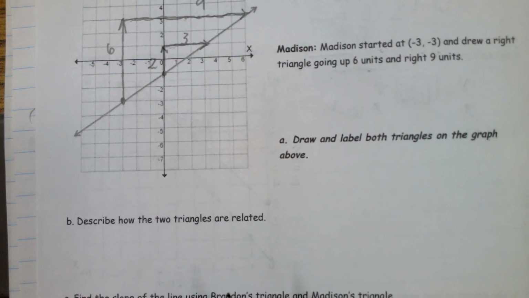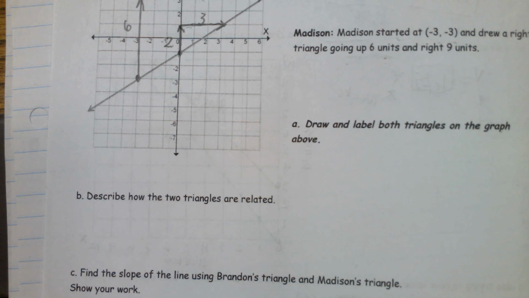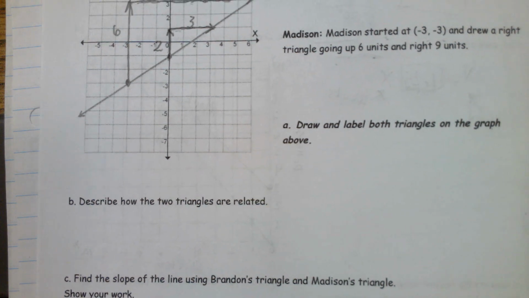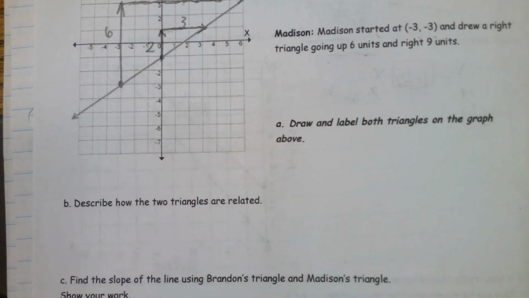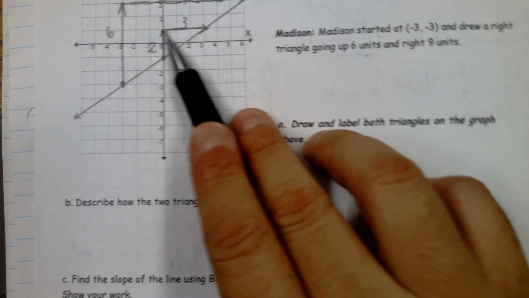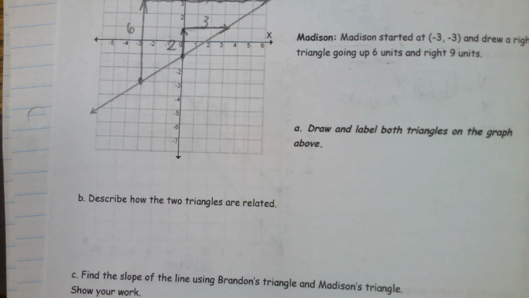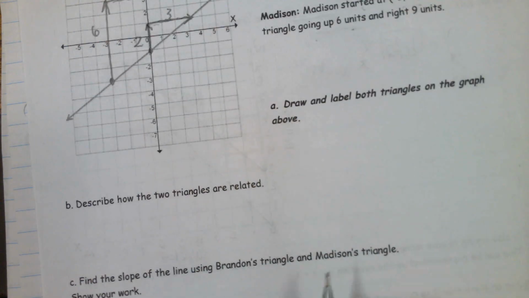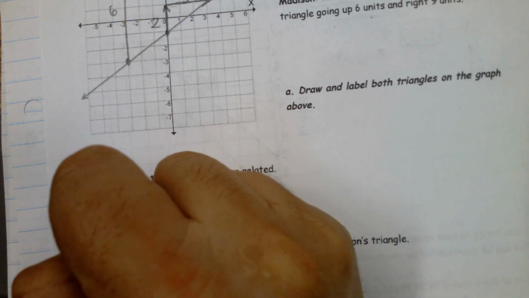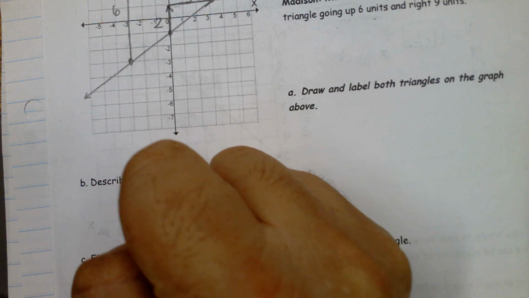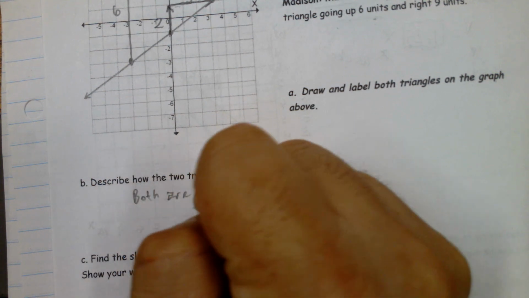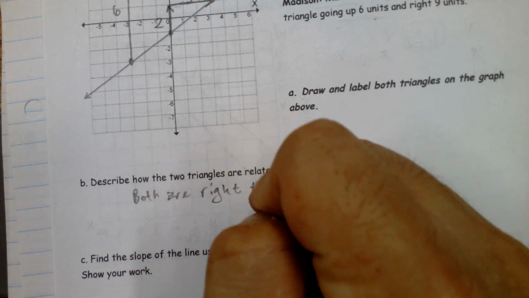How are the triangles related? What's the connection between the 2 triangles, this one and that one? What do they have in common? What type of triangles are they, maybe? You remember when you describe triangles? If it has a squared off corner, it's a right angle, so it's a right triangle. So there's something they have related. Both are right triangles.